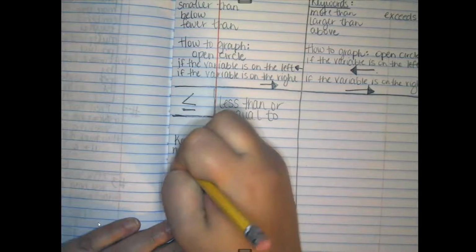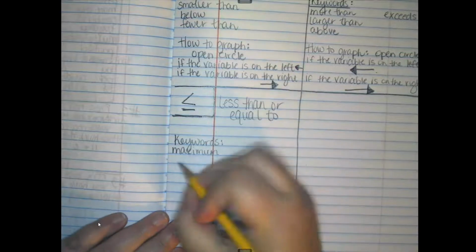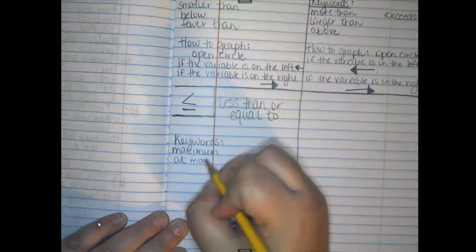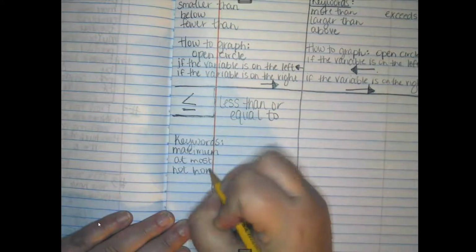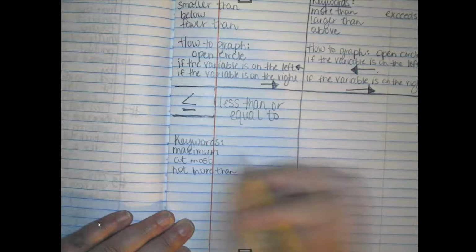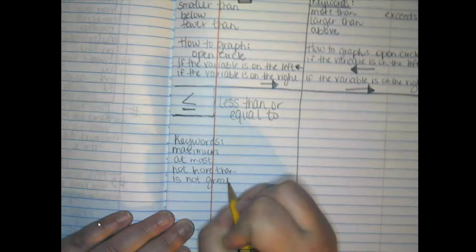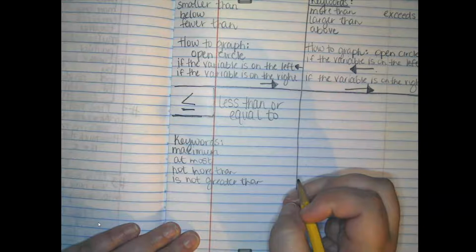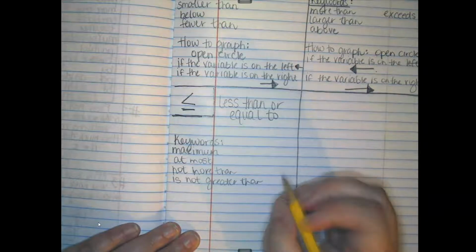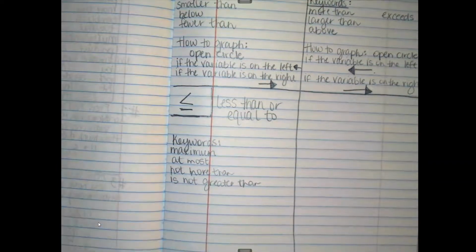We have maximum, at most, not more than, is not greater than, no, not more than or no more than. That's actually a really common one, and at most is really a common one also.